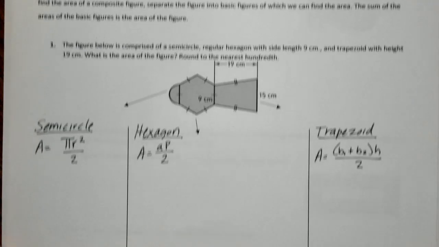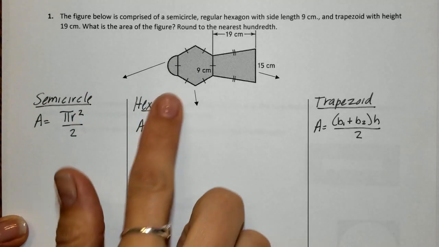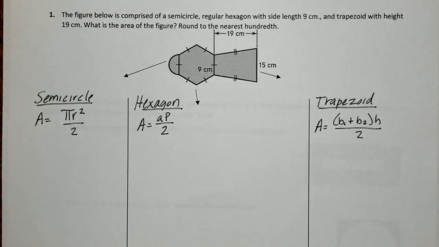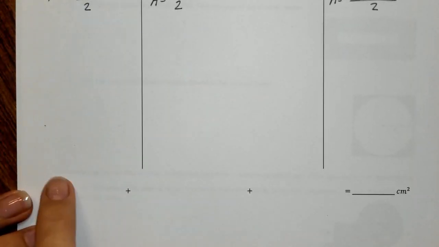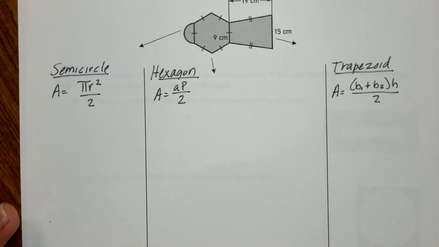So for the first problem, we already have these three columns here, and I went ahead and wrote in the three shapes, and it says it in the problem. It's comprised of a semicircle, a regular hexagon, and a trapezoid. We're going to find each one separately, and since this one is all combined together, you'll see later how we'll be subtracting. At the very bottom, we already have it set up to add them. So let's go ahead and find the semicircle first.